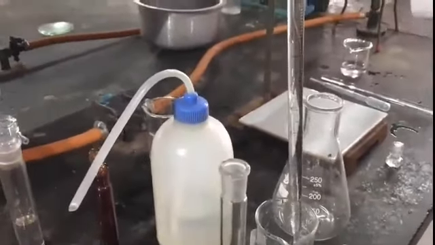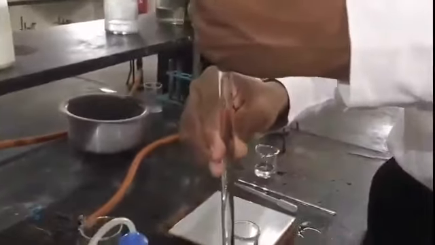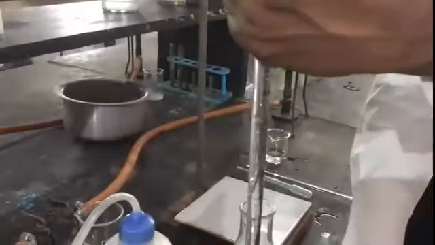First take more solution than the marking. Okay, so you can see here the 0. So slowly decrease the pressure of your thumb.